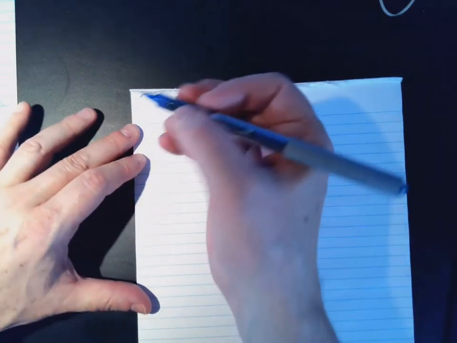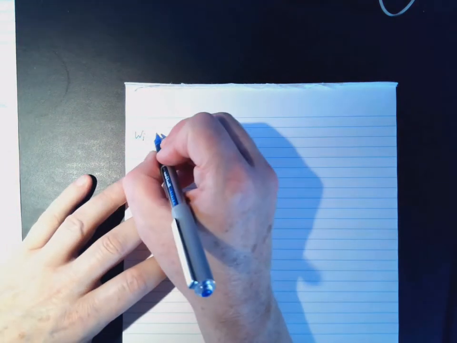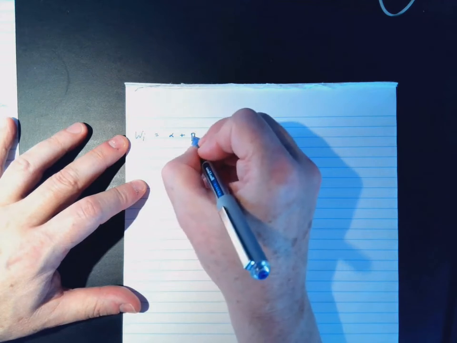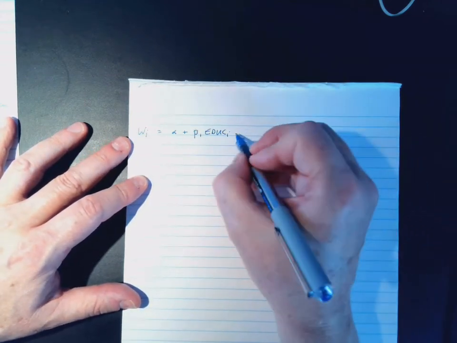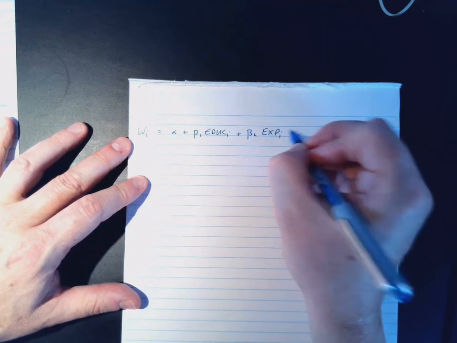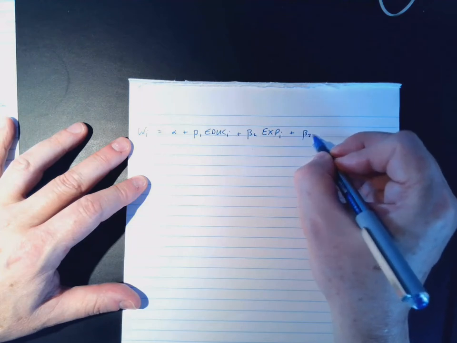Let me give you another example, and we'll go to the wage case. So let's say we've got data on wages, and we have alpha plus beta 1, and then we've got data on the amount of education, and we've got experience, and I'm going to put in an interaction term.